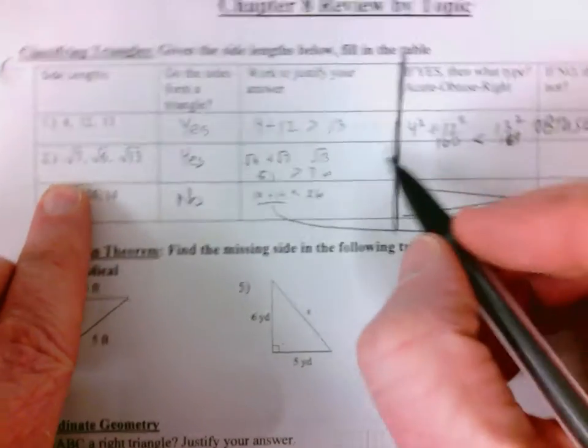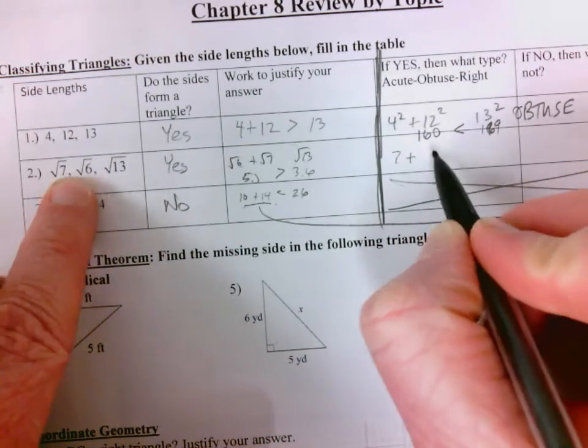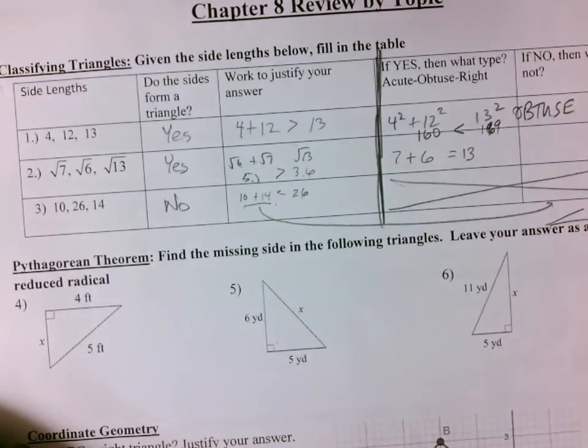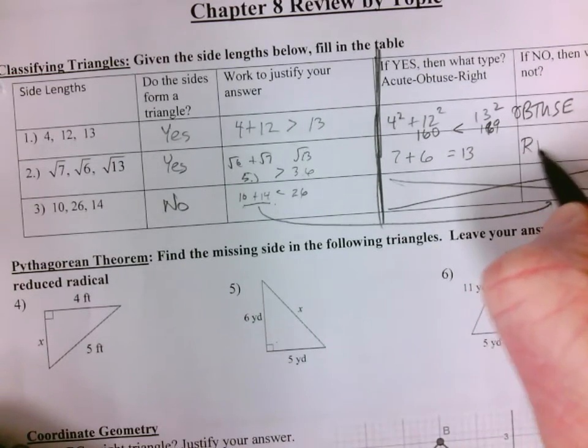Radical 7 squared plus radical 6 squared equals radical 13 squared. Don't even need a calculator for that. 7 plus 6 equals 13. It's right.